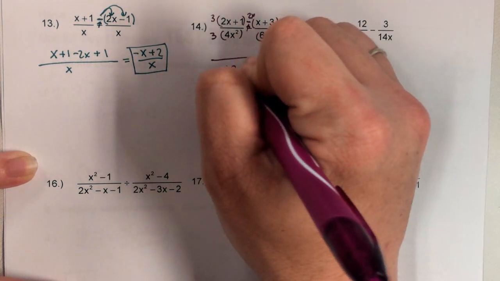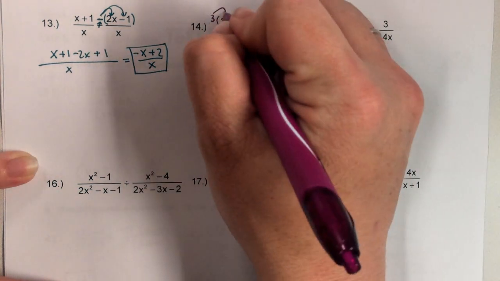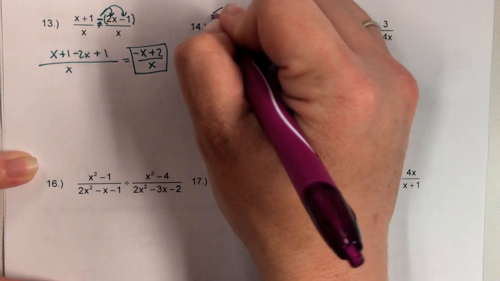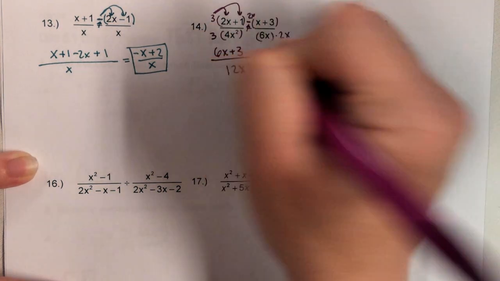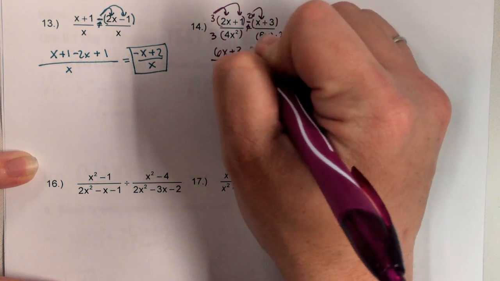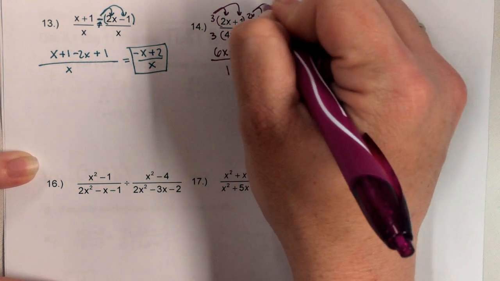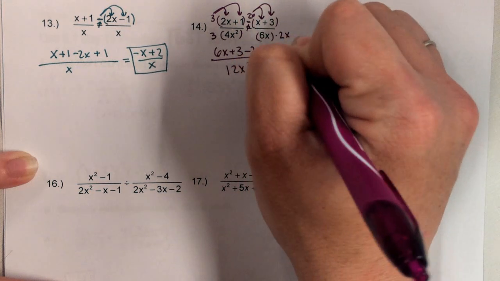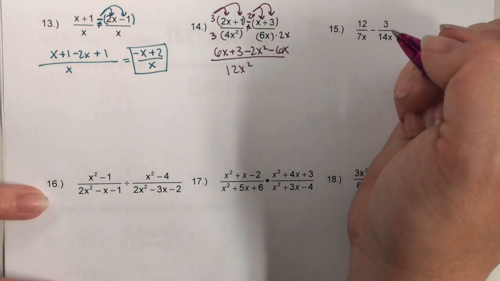So I'm multiplying this side by 2x, multiplying this side by 3, and I have a 12x squared. So 3 times 2x is 6x. 3 times 1 is 3. So I'm going to do this as a negative: 2x times x is negative 2x squared. Negative 2x times 3 is negative 6x. And we're going to combine like terms.